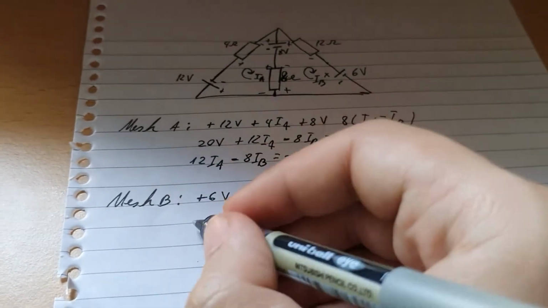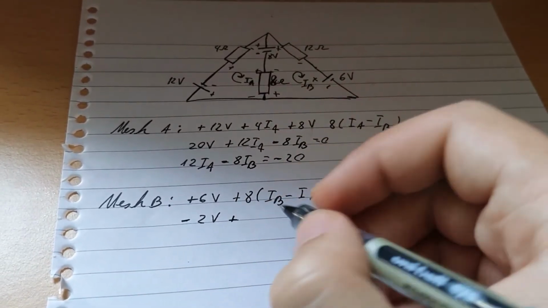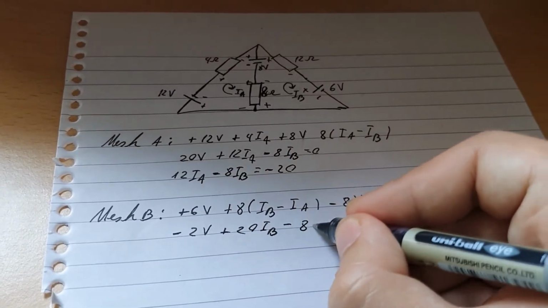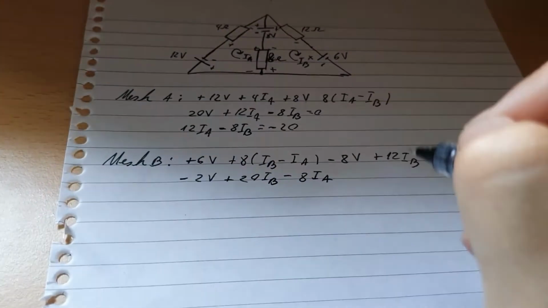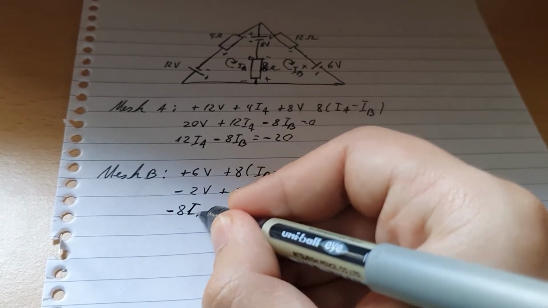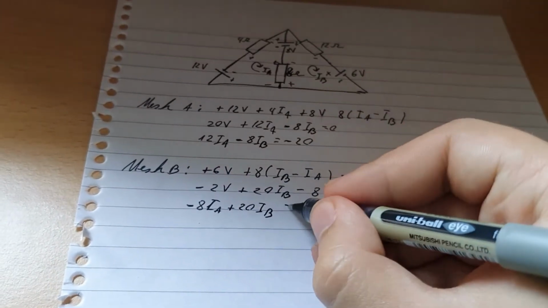Let's make this one shorter: minus 2 volts plus 20 IB minus 8 IA. We simplify this one as minus 8 IA plus 20 IB equal to 2.